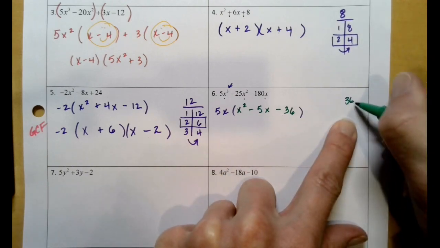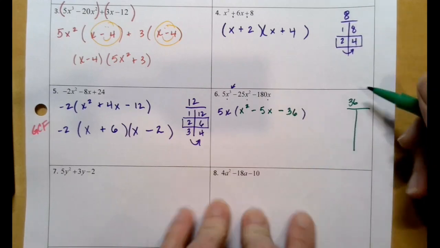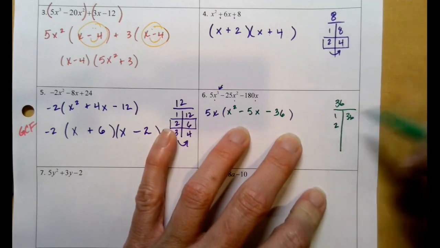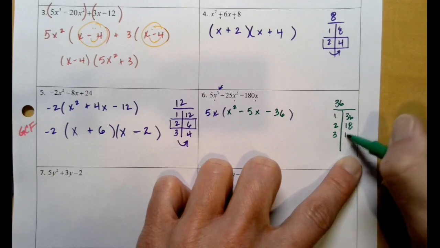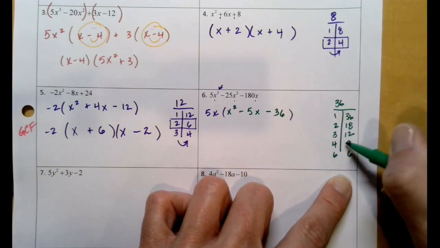Let's take a look at our t table for 36. Go through the factors in order: 1 and 36, 2 and 18, 3 and 12, 4 and 9, 6 and 6.